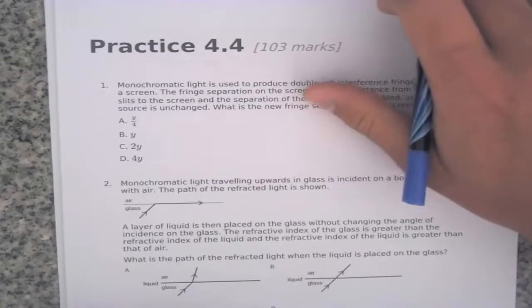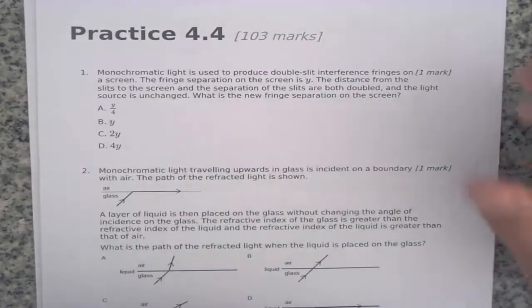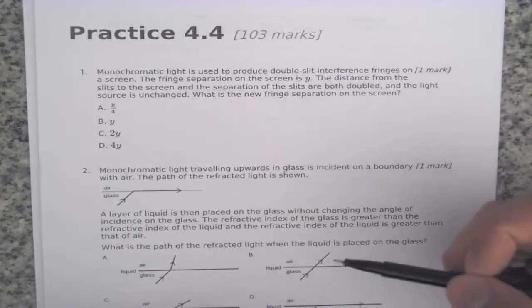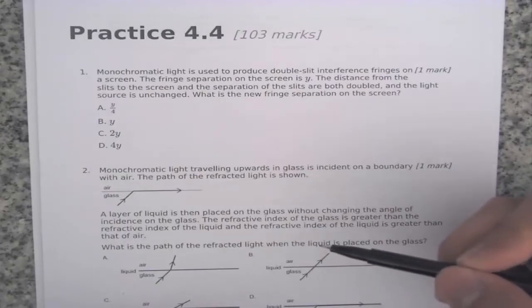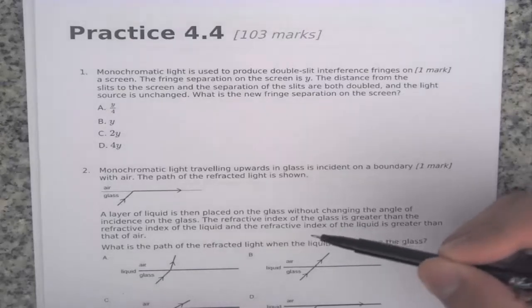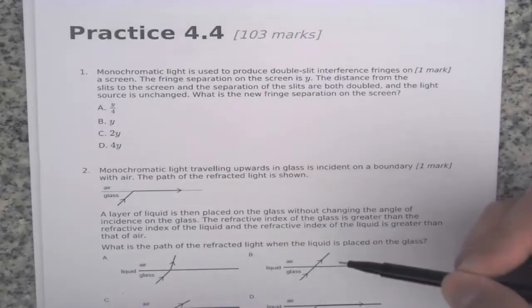Now the next ones are from the 4.4. It says that monochromatic light is used to produce double-slit interference fringes on a screen. The fringe separation on the screen is Y. The distance from the slits to the screen and the separation of the slits are both doubled, and the light source is unchanged. What is the new fringe separation on the screen?